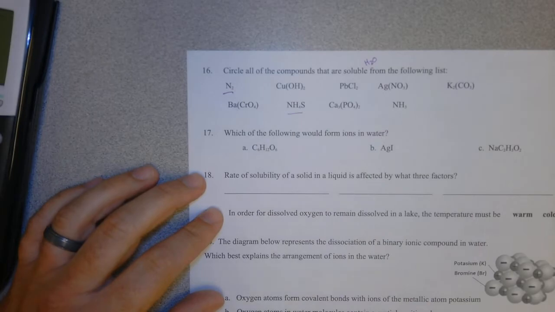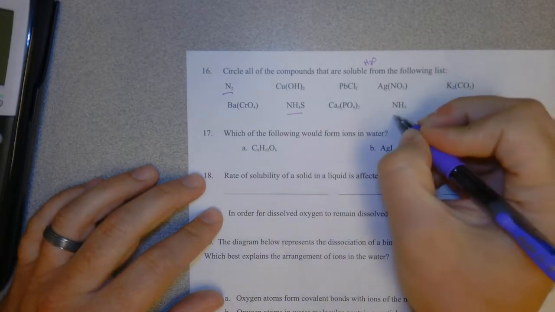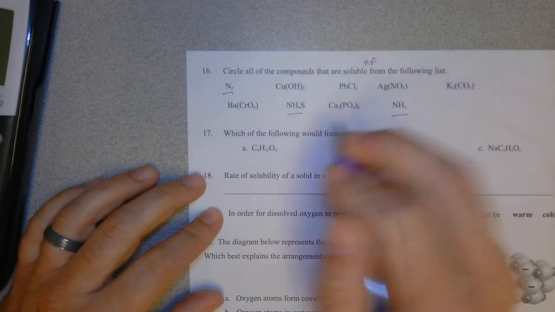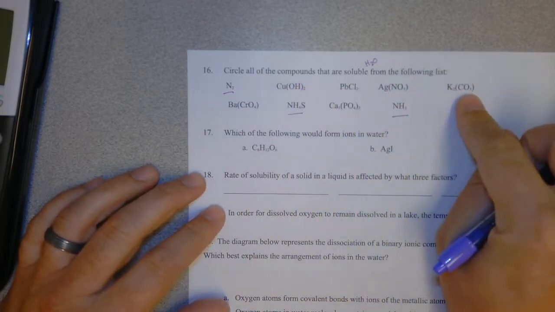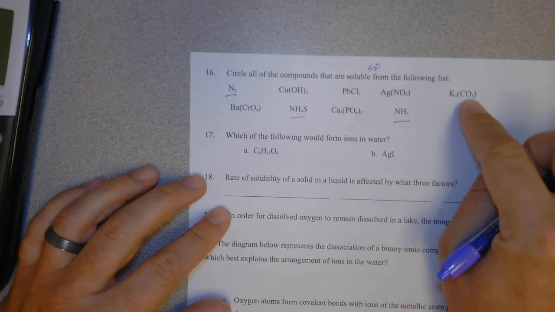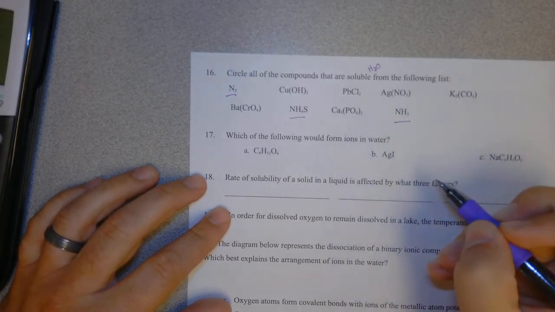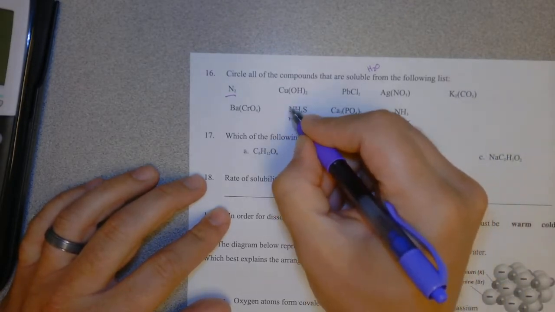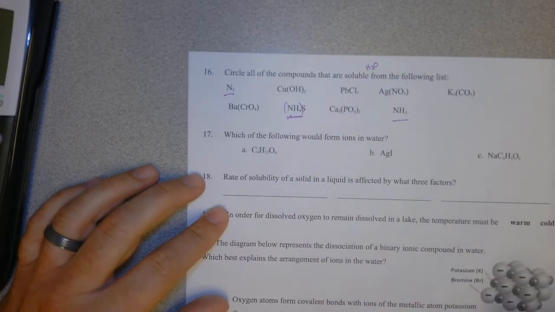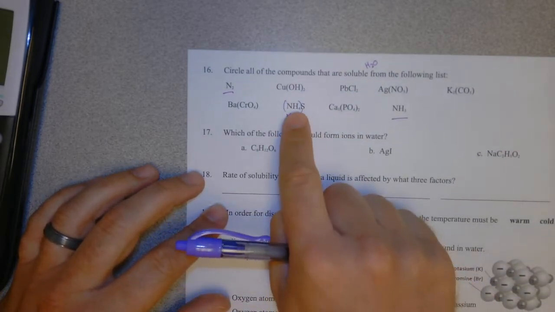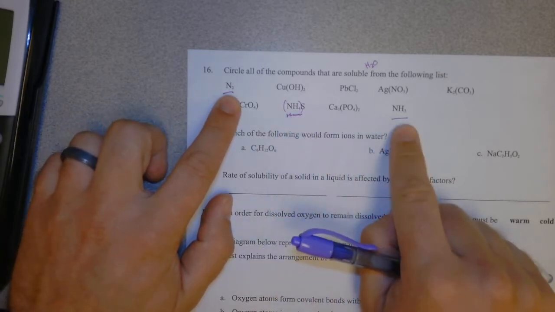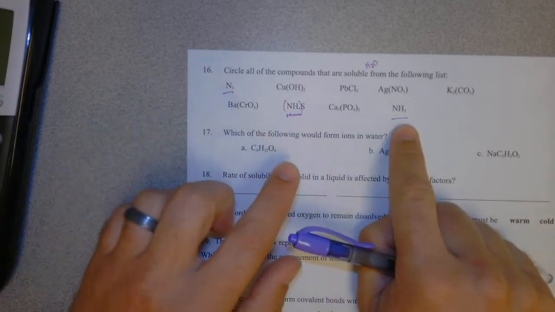I see covalent here. The rest are ionic. So the rest of these we should be able to check our chart, and when we look at our chart the right way, we see that actually this is ionic. This is not covalent, because NH4 is a positive charge. Your only covalent ones are these two. Okay, so we should see that.